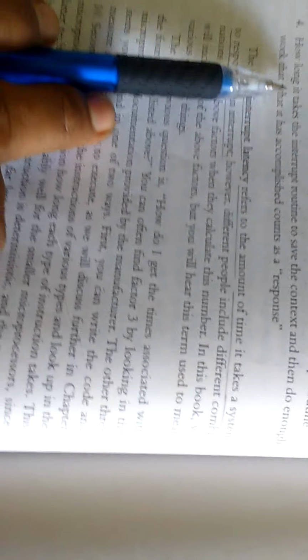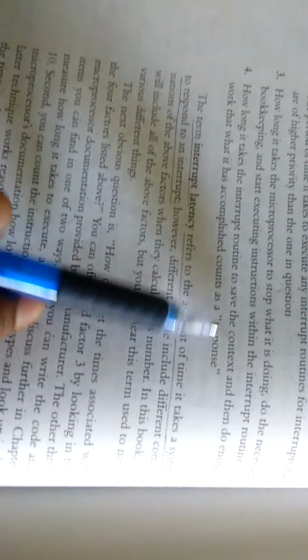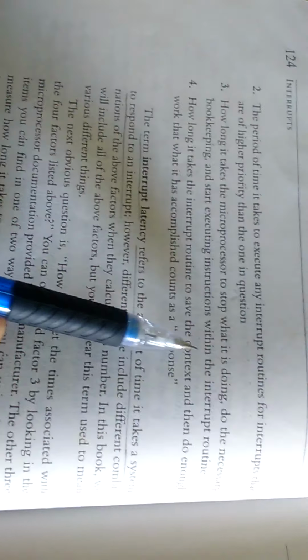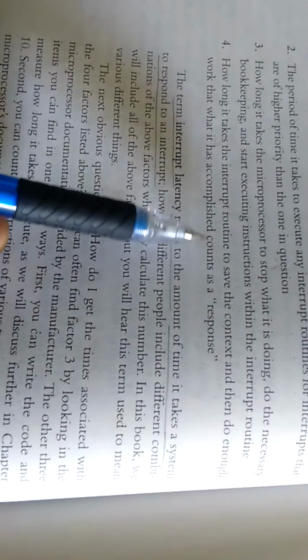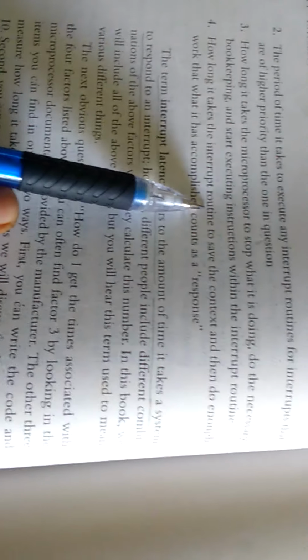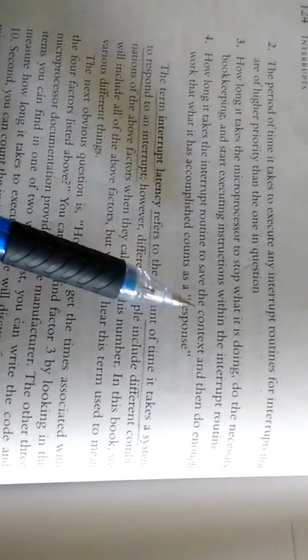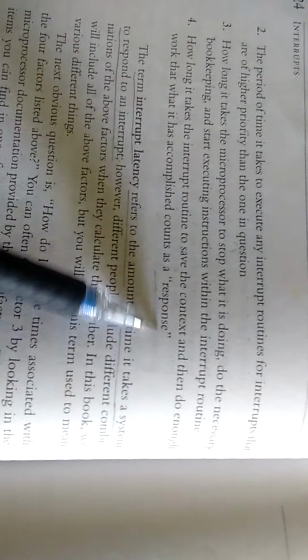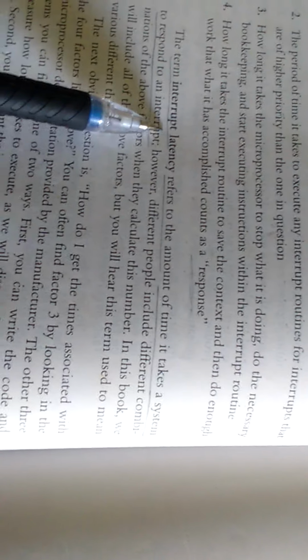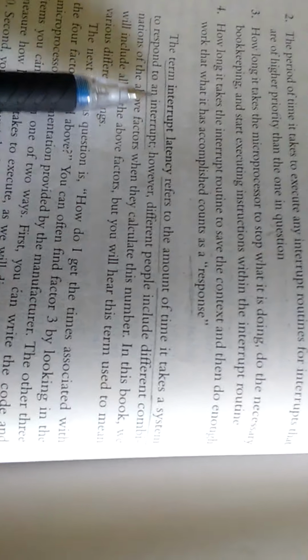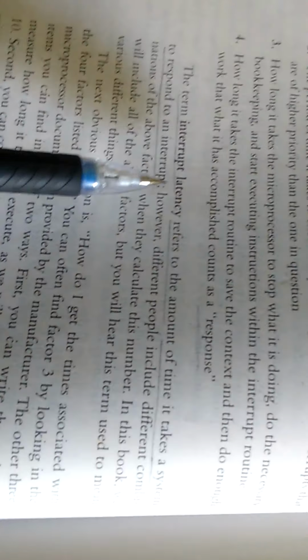The other one is how long it takes the interrupt routine to save the context, the previous one, along with how much time it takes to respond. Put together we call it the response. Waiting in the ready queue along with the execution time put together is what we call the response. So, interrupt latency refers to the amount of time it takes a system to respond to an interrupt, and there are certain things by which we can reduce this latency.